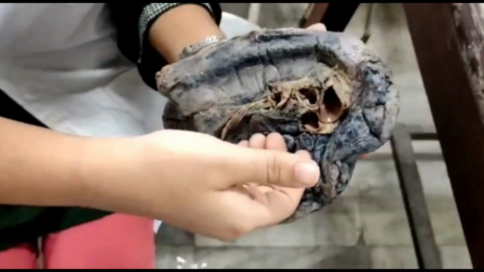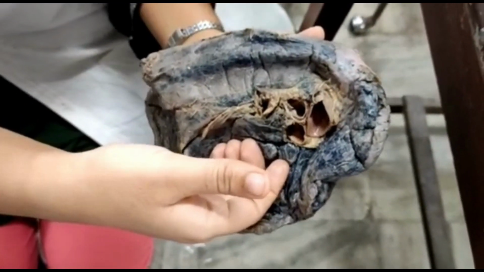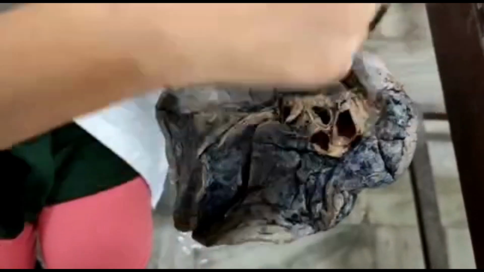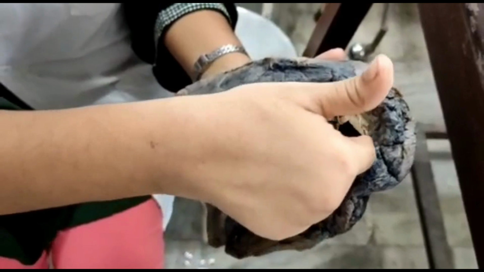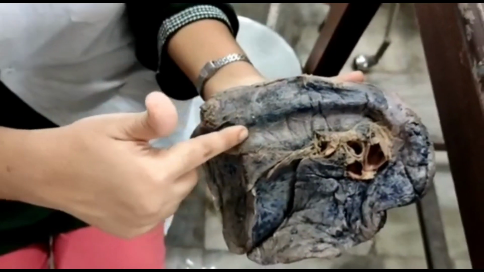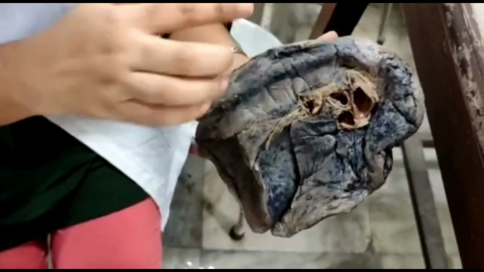Impression. Cardiac impression for left ventricle. Then, cardiac impression for left ventricle, arch of aorta, descending thoracic aorta, esophagus.